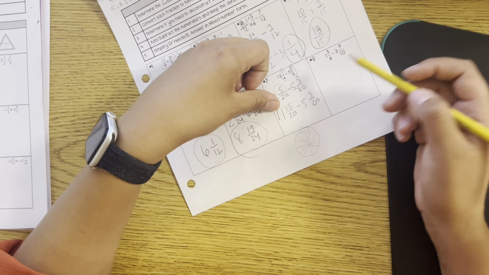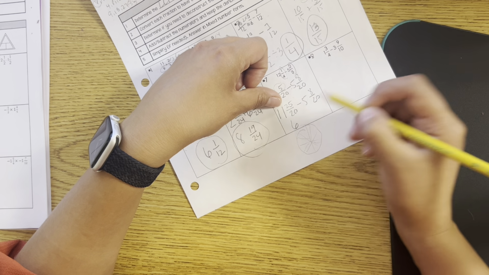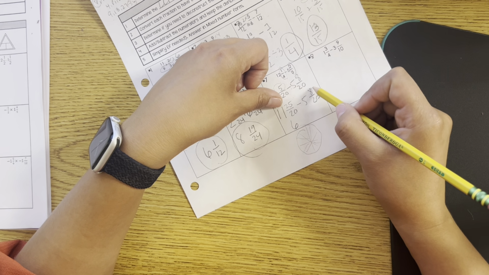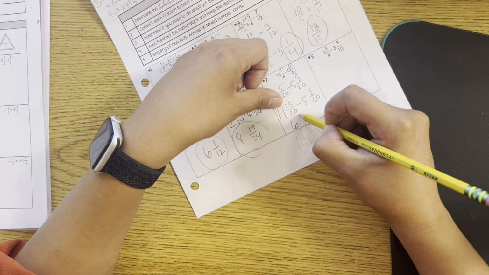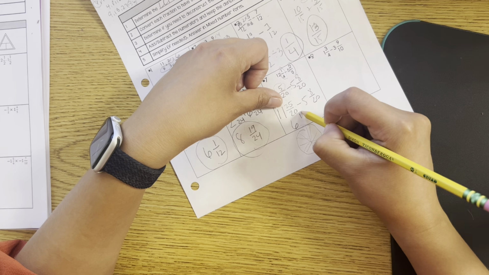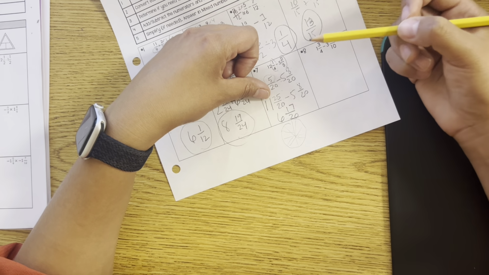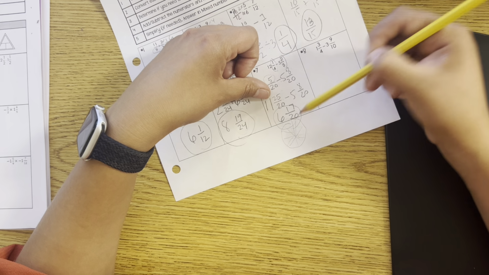Well, now, can I subtract 8 from 25? I can. What's 11 minus 5? That's 6. 25 minus 8 is going to be 17 over 20. And I can't simplify 17 over 20 any further, so there's my answer.